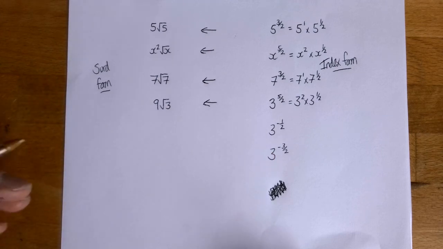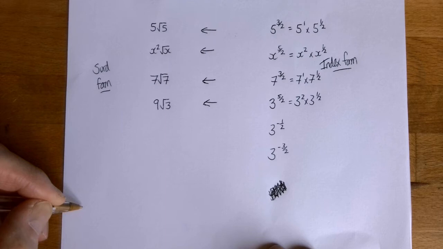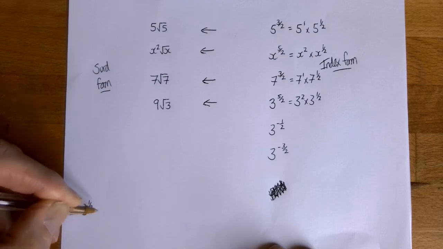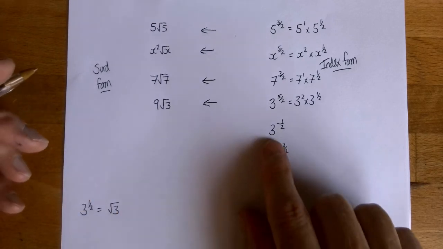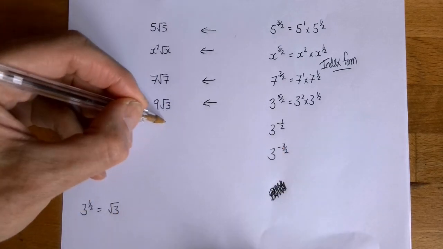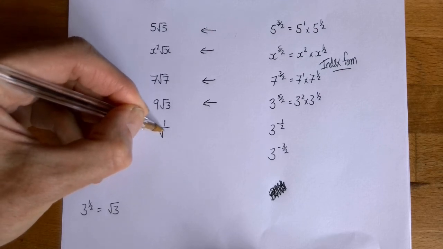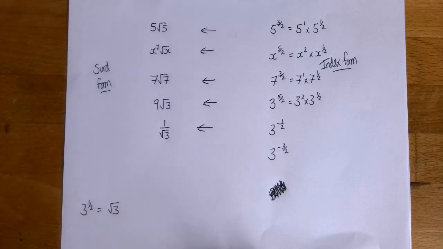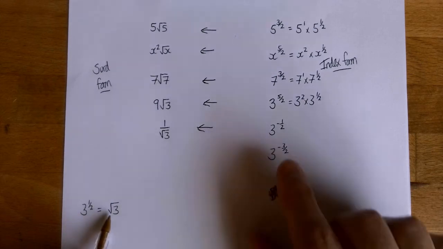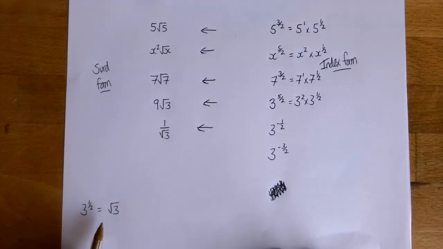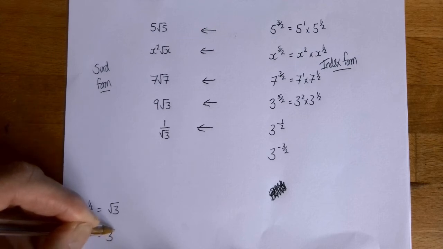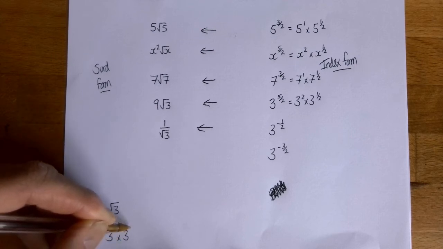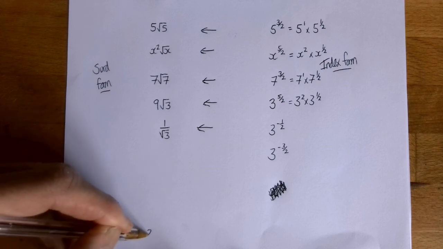These 2, well, you know the way I tend to work, I tend to do it without the minus sign first. So I know that 3 to the half is root 3. So 3 to the power of minus a half in surd form is just 1 over. Remember, minus power means 1 over that. So this is what 3 to the power of a half is. So 3 to the power of minus a half is just 1 over that. And 3 to the power of 3 over 2, I'm going to ignore the minus sign for the moment. So that is 3 to the power of 1 times 3 to the power of a half. So that's 3 root 3.